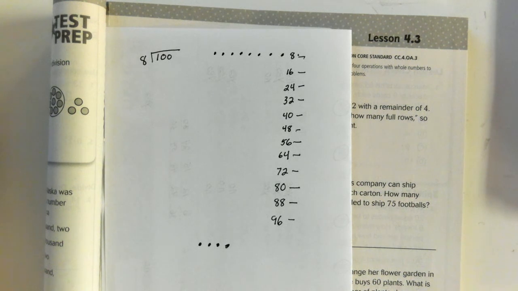So in this case, it is very important that you read the question to make sure you are paying attention to what the question is asking.